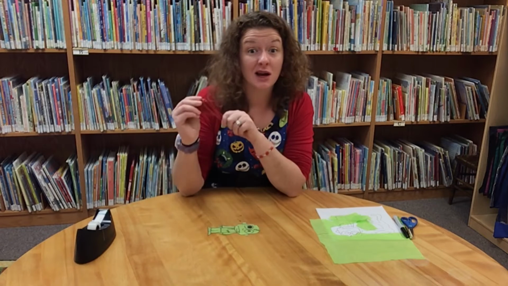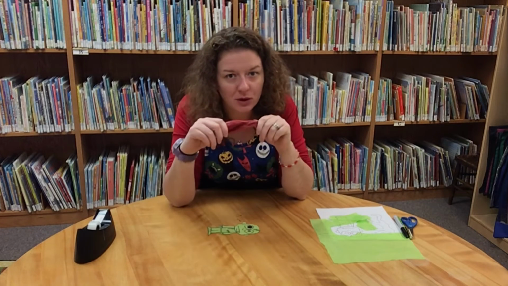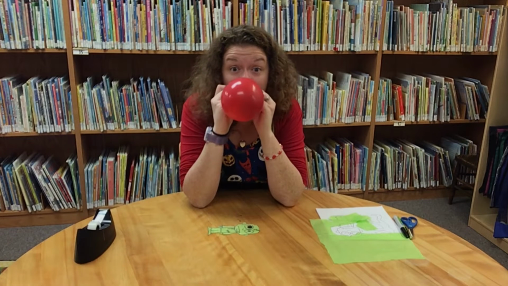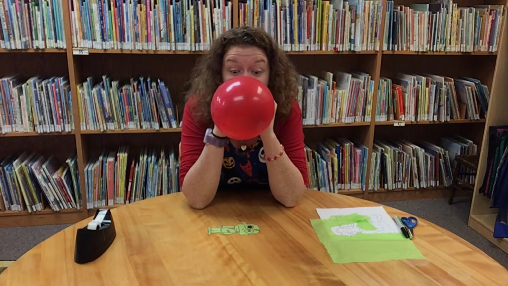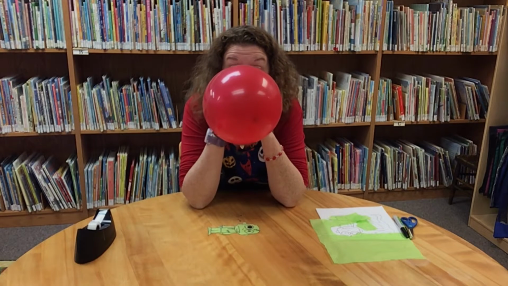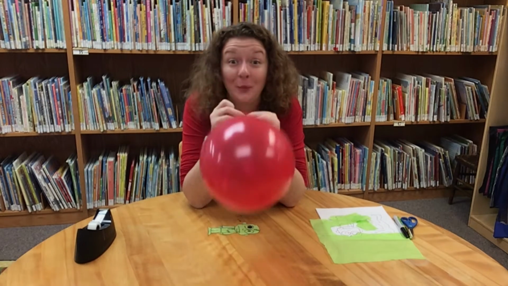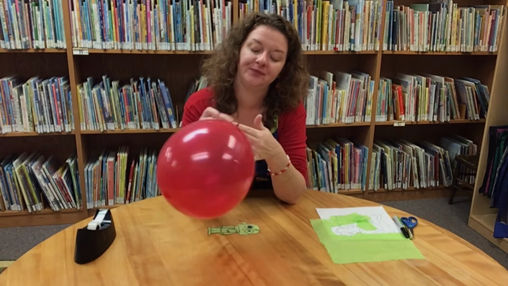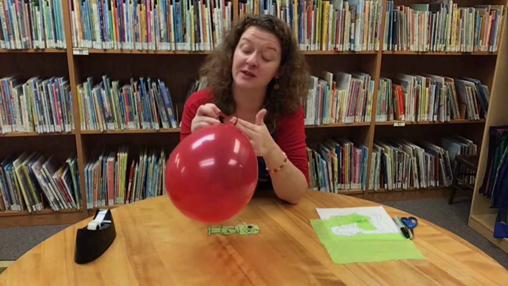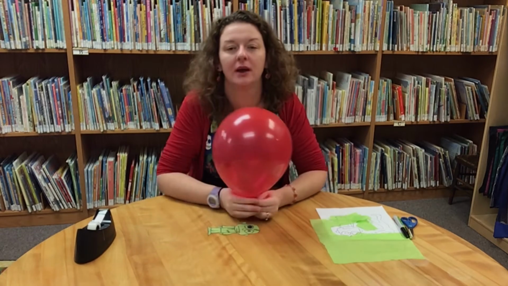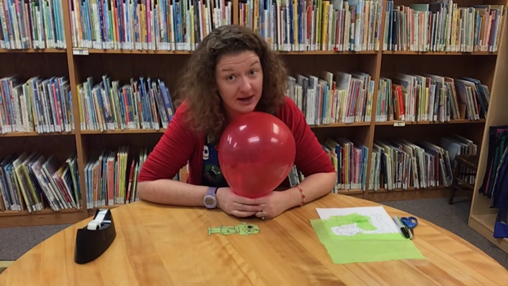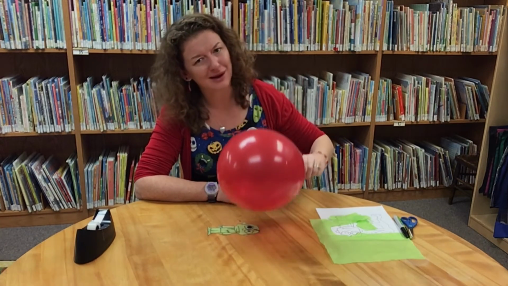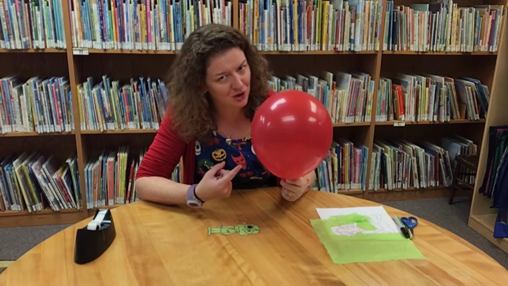Speaking of which, it's time to blow up those balloons. You ready? Once you have your balloon nice and big, go ahead and tie it off. You might need a grown-up's help for this. It's a little tricky. And now we're going to make some static electricity, because if you hold the balloon by the zombie, it doesn't do anything right now. And that's because we haven't charged our balloon.